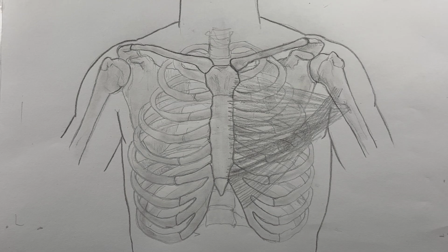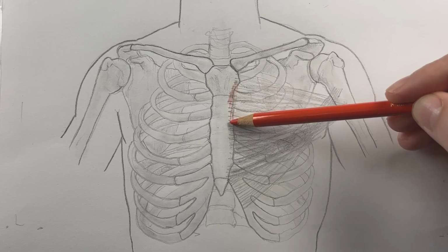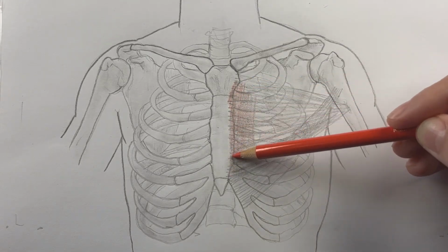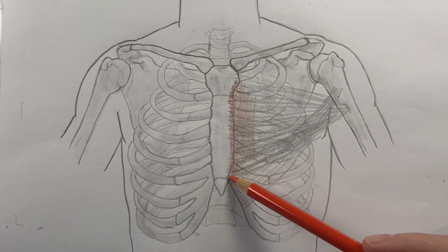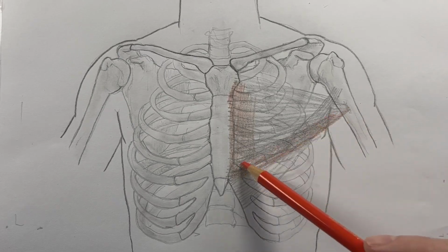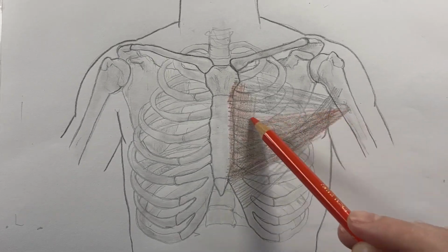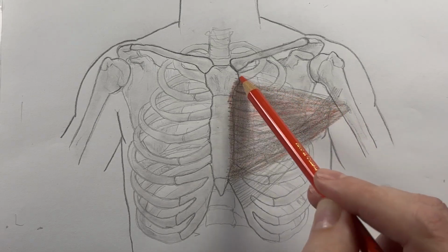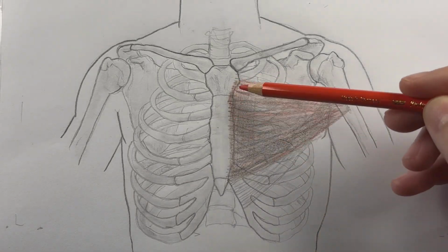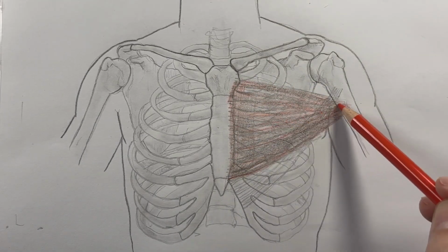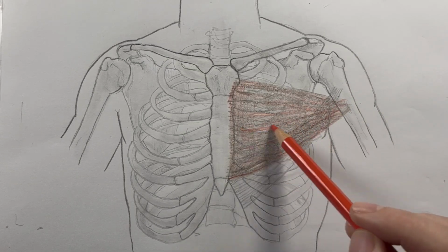Like this. Now, for clarity's sake, I'll just add some color here so you get a better idea of what I'm talking about. You can see here it's more or less a triangle all the way down the sternum. And they're, again, attaching to the bone here.